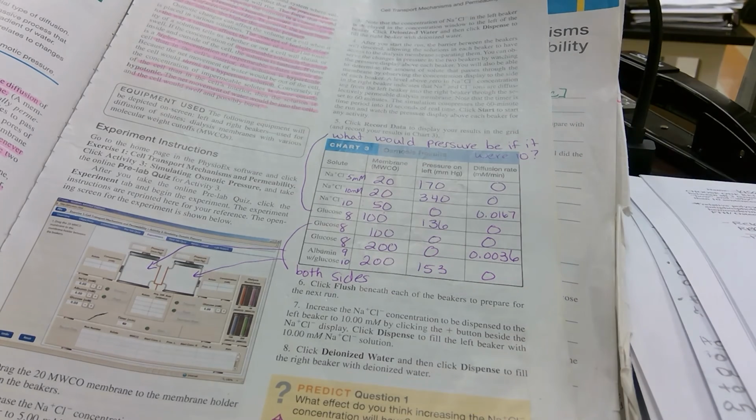And then we went to 8 millimolar glucose with a molecular weight cutoff of 200. Great. Can glucose move now? Yep. Did we have to press on our piston? Nope. And then in the last one, we had albumin on one side, glucose on the other, and we had a molecular weight cutoff of 200. Huh. Can albumin move? Can glucose?